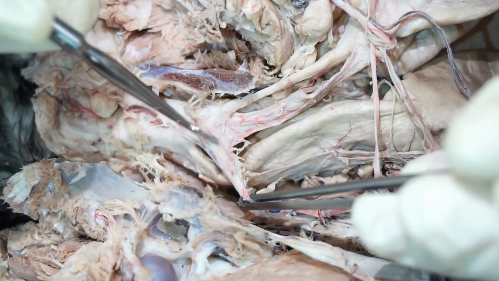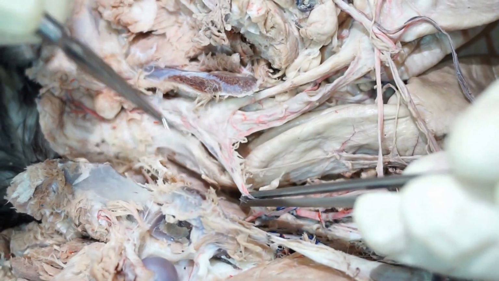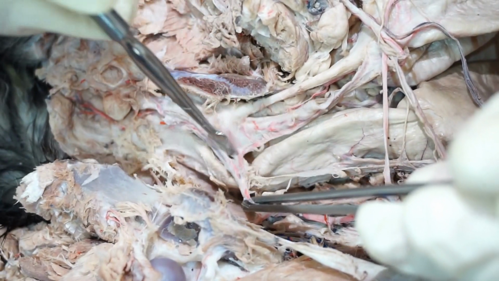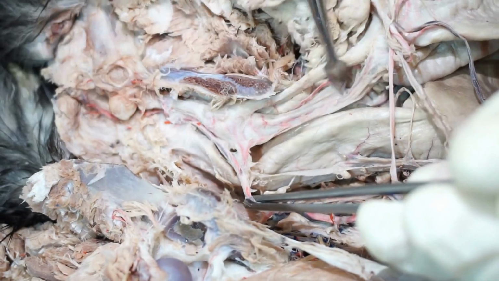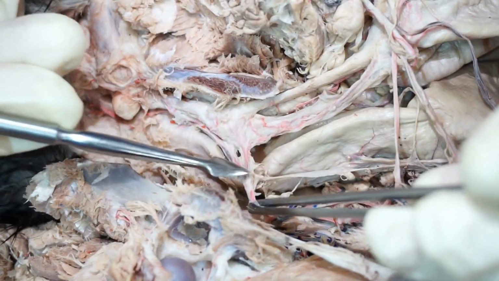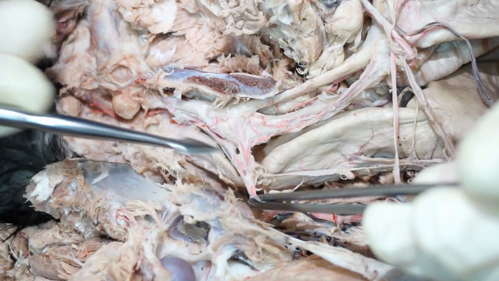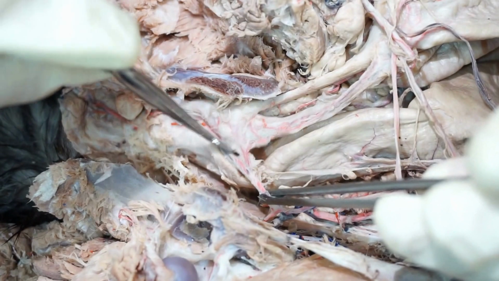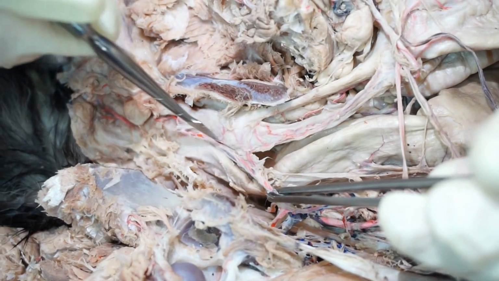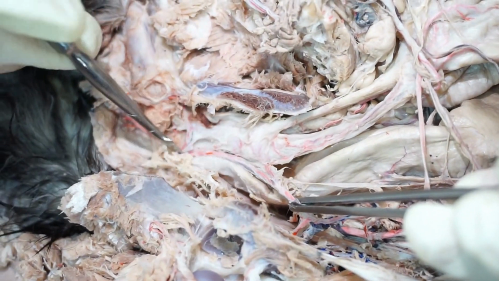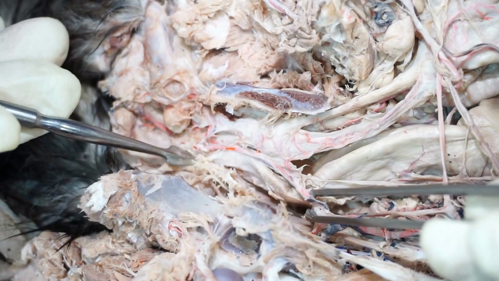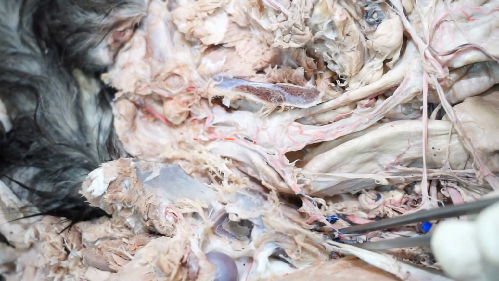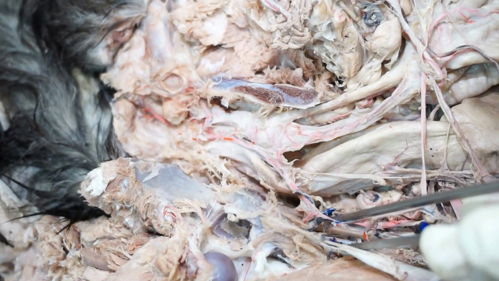That internal pudendal is going to come back and then give rise to either a vaginal or prostatic, in this case a prostatic, and then the pudendal continues caudally.